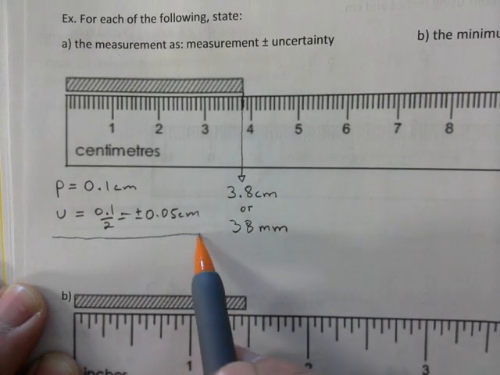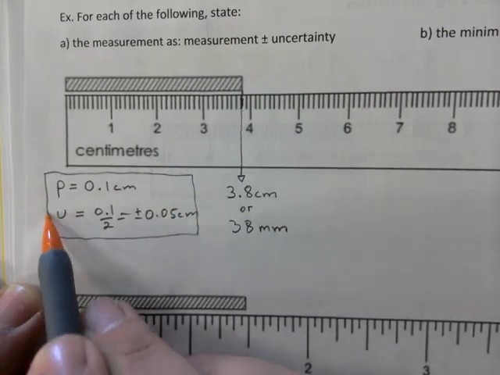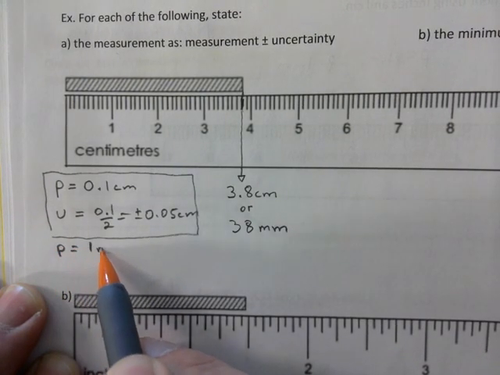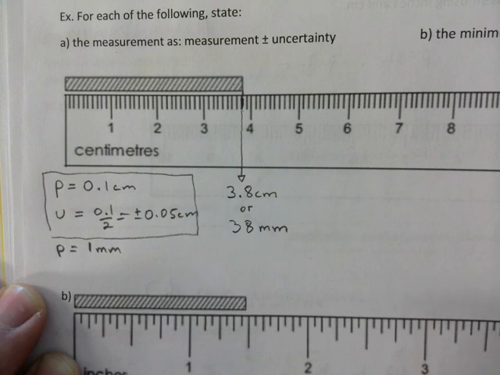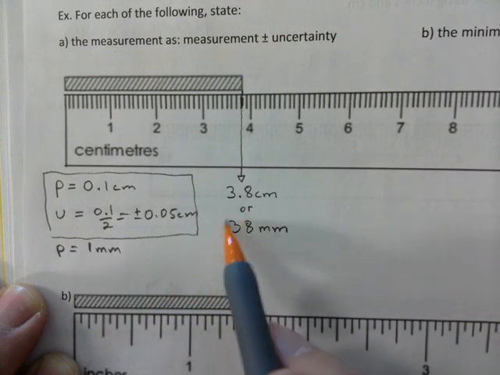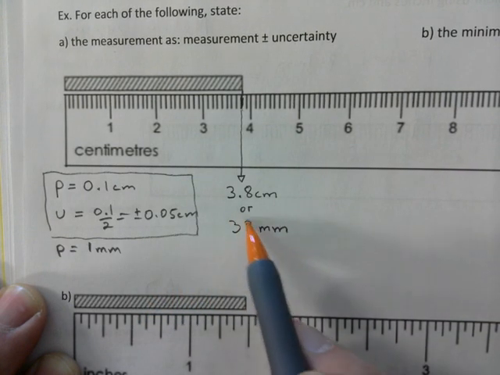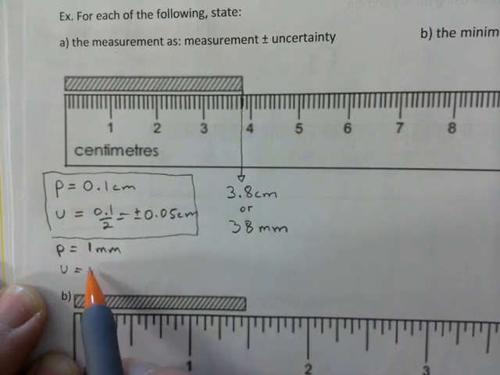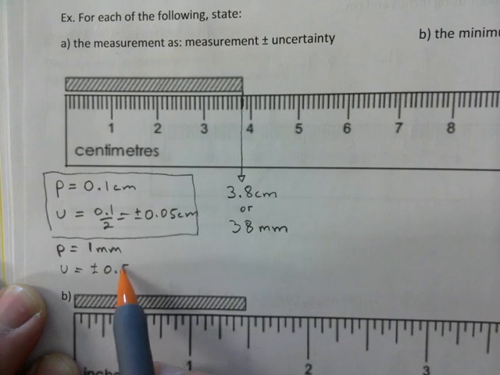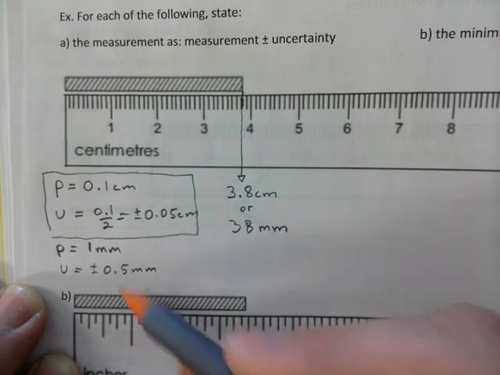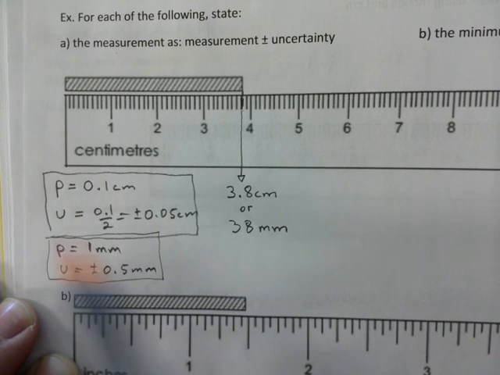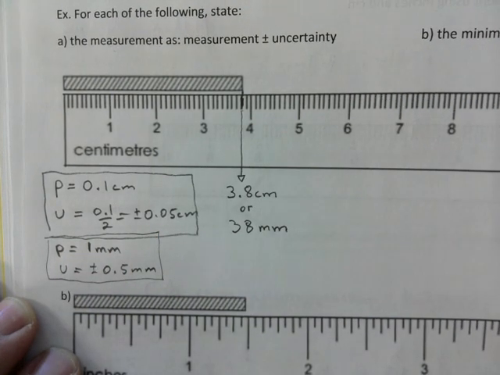But I'm going to box this in. You can also say that the precision, I prefer to just say my precision is 1 millimeter. I base it on this number here, guys. It's to the nearest millimeter. And the uncertainty is therefore plus or minus 0.5 of a millimeter. So I don't always show that I'm dividing by half, right? It's just at first to get you going.